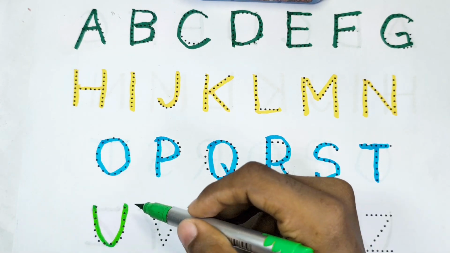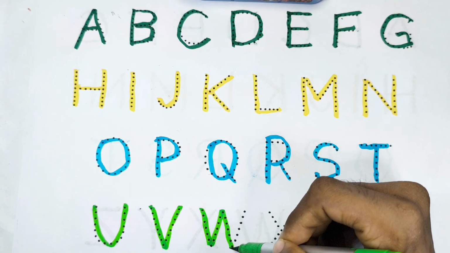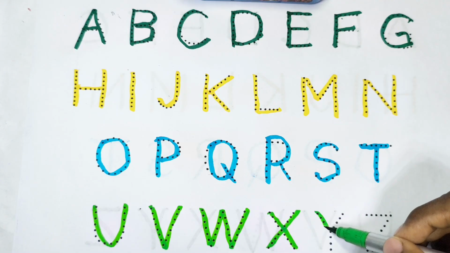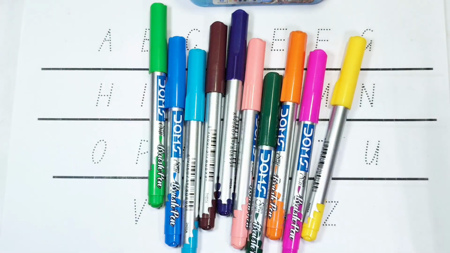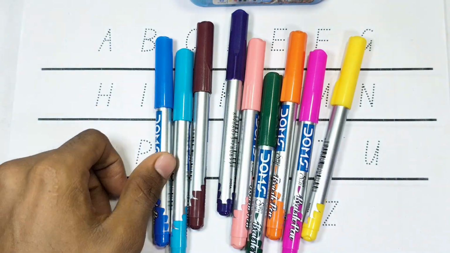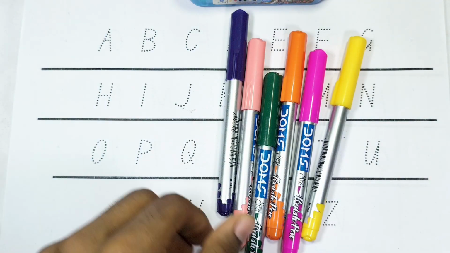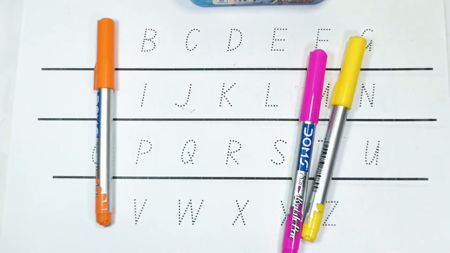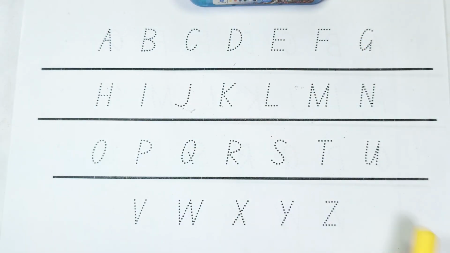U for umbrella. V for van. W for wheel. X for telephone. Y for yo-yo. And Z for zebra. Red color, black color, light green color, blue color, sky blue color, brown color, purple color, light pink color, green color, orange color, pink color, and yellow color.